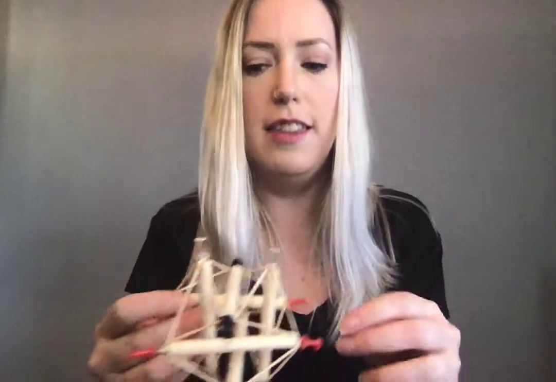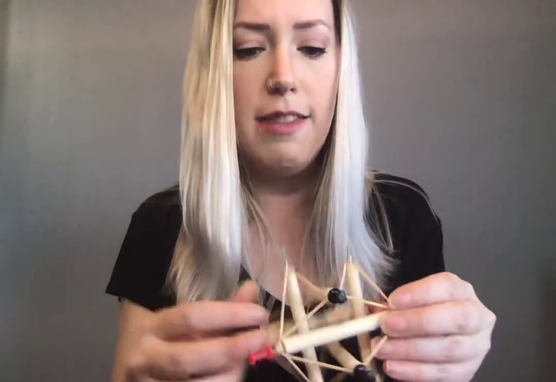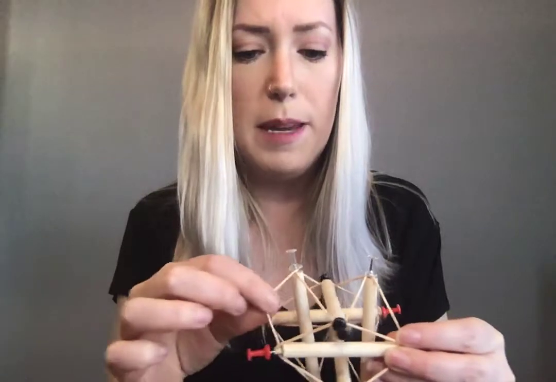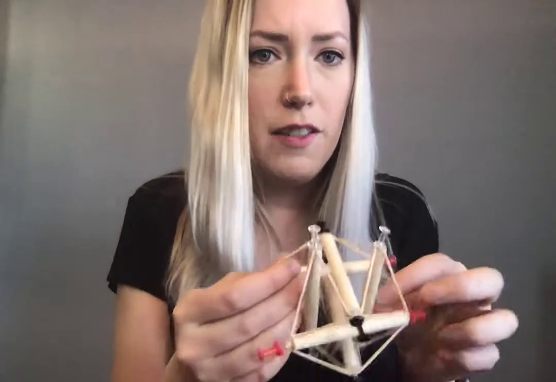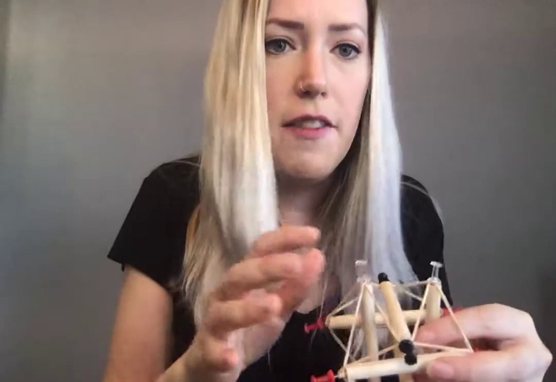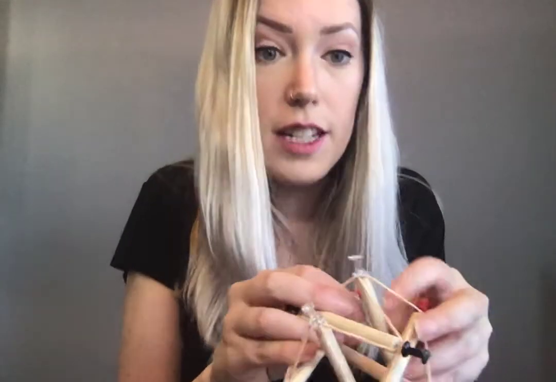It's more that our bones are floating, and then there's a bunch of tissues and things holding them together. The tensegrity model definitely helps demonstrate that in the fact that the dowels would be bones, and then all of these little elastics would be the fluid and the connective tissues and all that stuff that holds together the different bones.